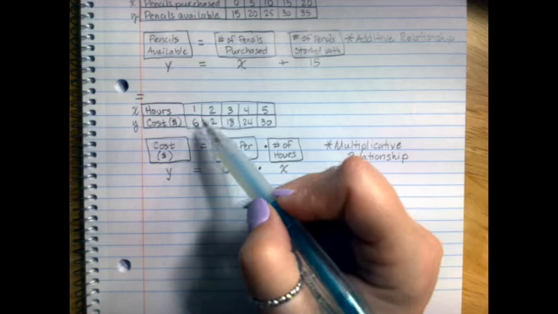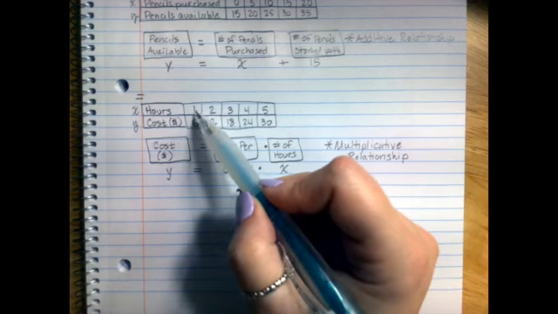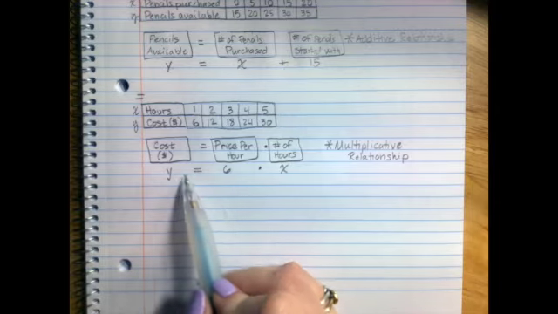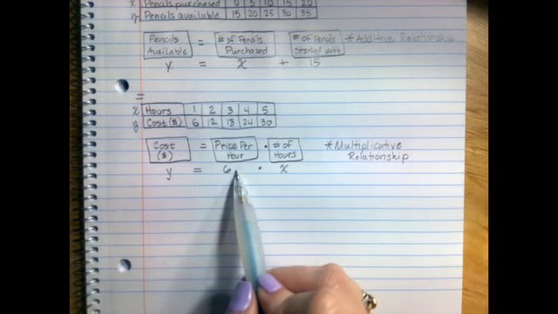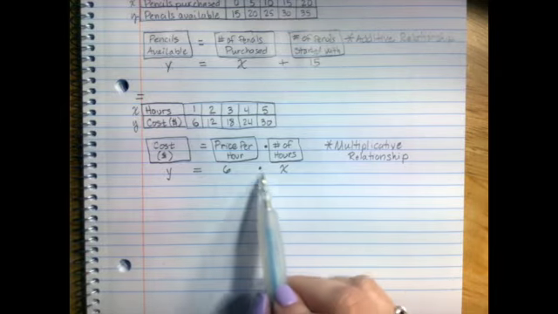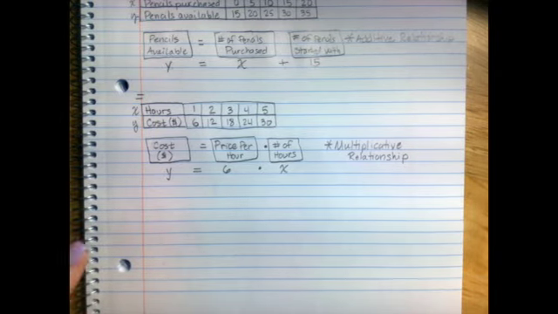Okay, but how do I get from x to y every single time? I multiply by 6. So the cost that you're paid is equal to the price of your hour, which is 6, times the number of hours. This is called a multiplicative relationship because you have to multiply in order to get your y value.